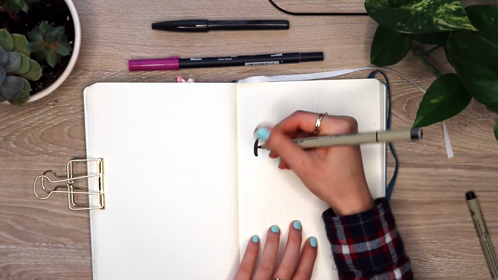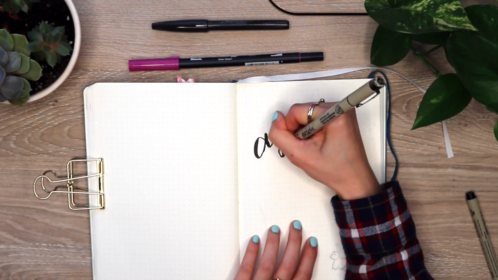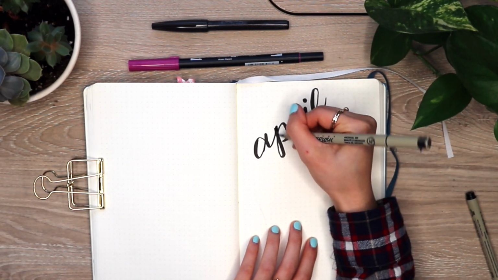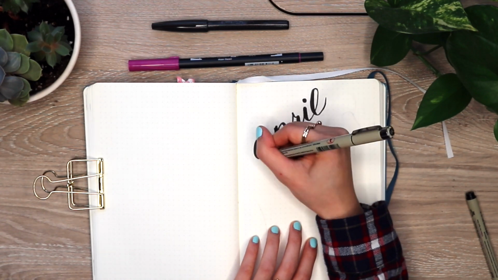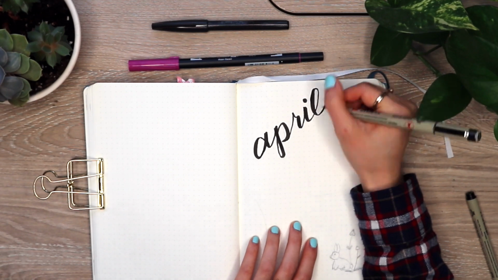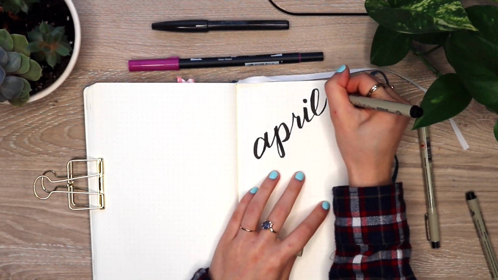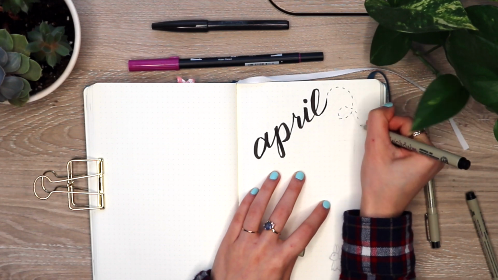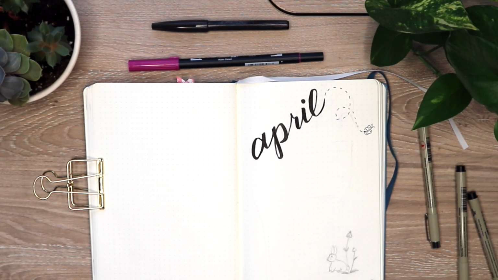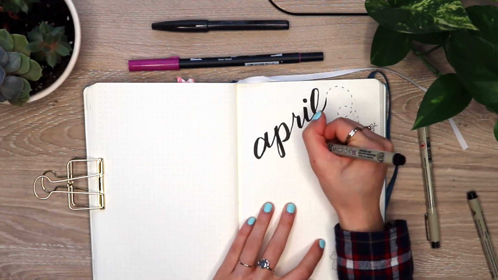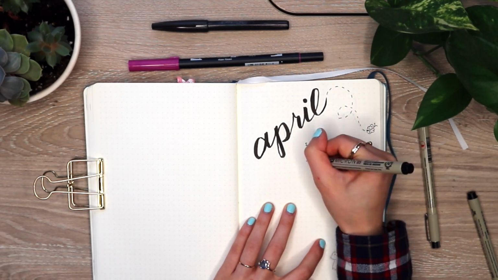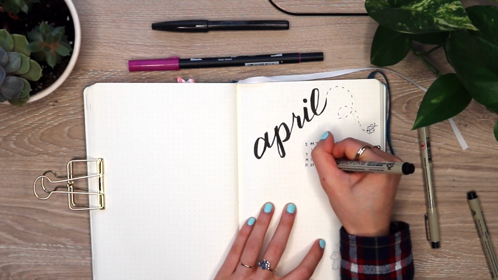Alright, so starting off with the cover page, I am doing some brush lettering and I'm just writing April with my Micron brush tipped pen. I like using this pen for really big headers because it has a really soft tip, so I'm able to get really thick strokes with this pen. And then coming out of the tail end of the L, I just drew this little dashed line and I drew a butterfly on the other side of it so it kind of looks like a flying trail. And then I created a little mini calendar with all the days of the month underneath that.